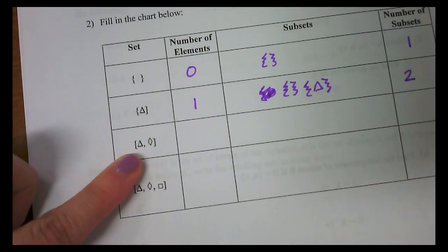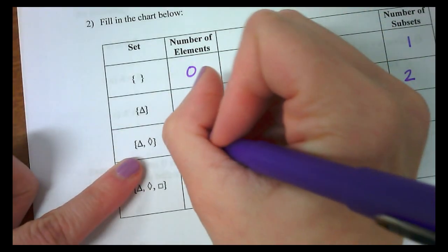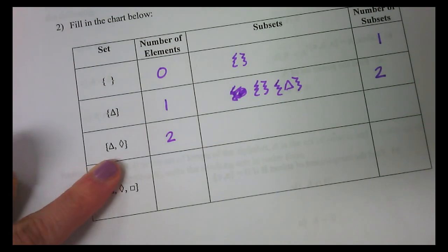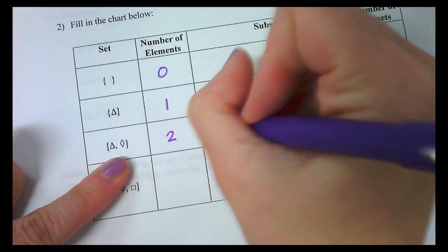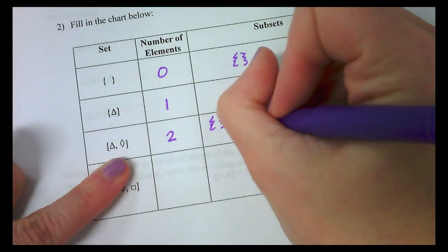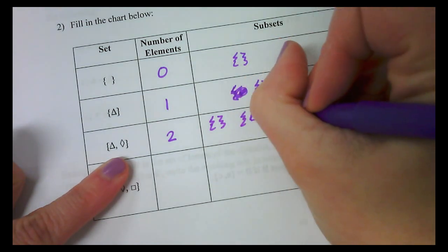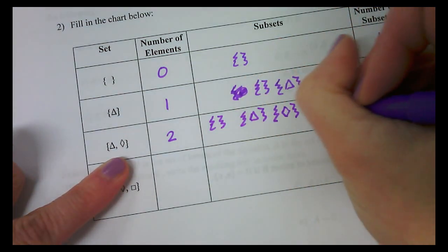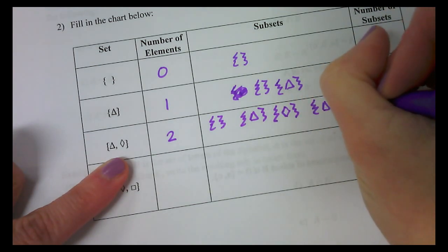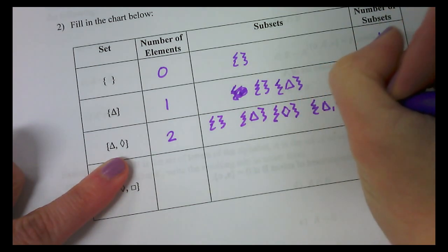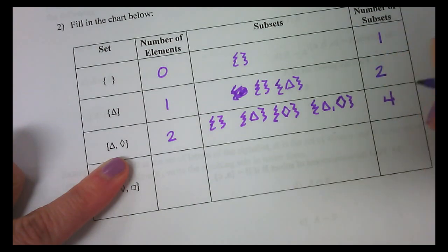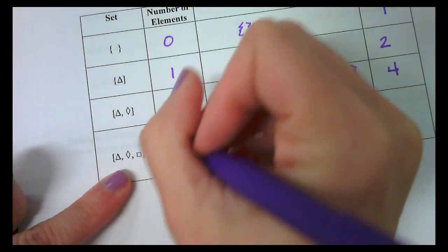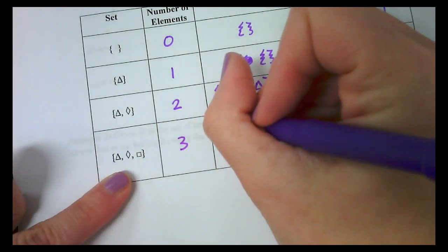So we have 2. Number of elements, there's 2. So our subsets, we're going to have the empty set, we're going to have a triangle by itself, we're going to have a diamond by itself, and then we're going to have the triangle and the diamond together. So there's 4. And then we have 3 elements in this set.